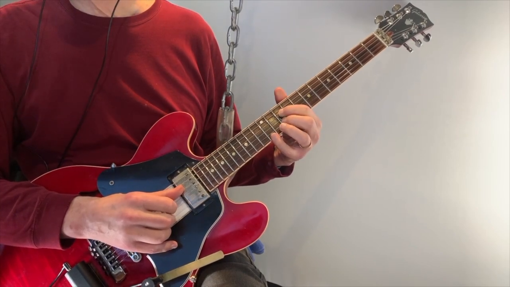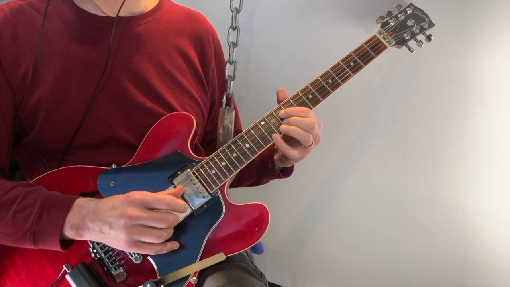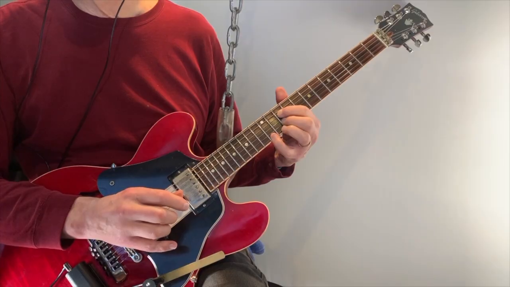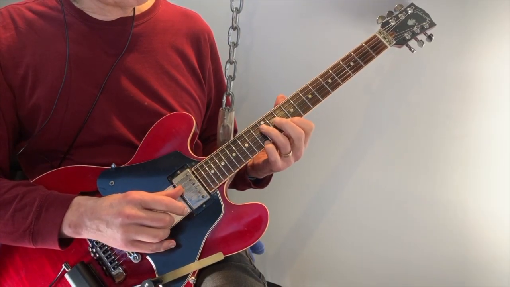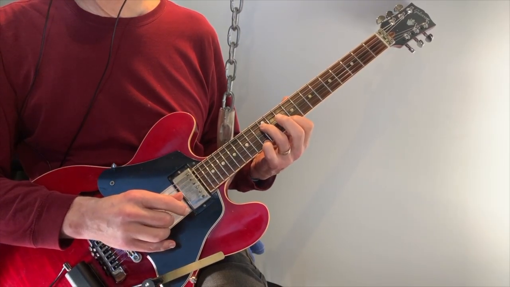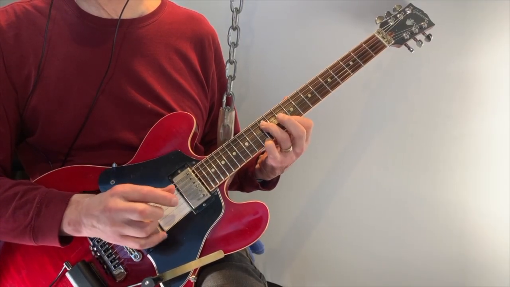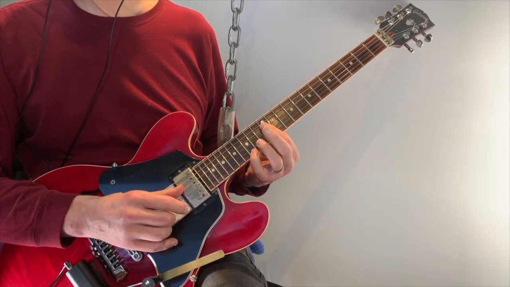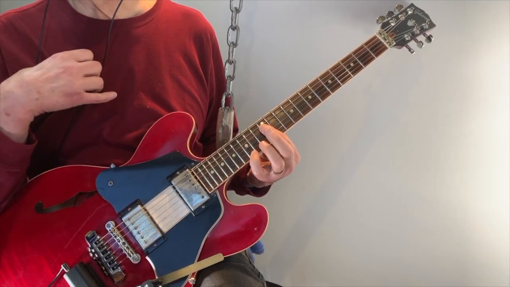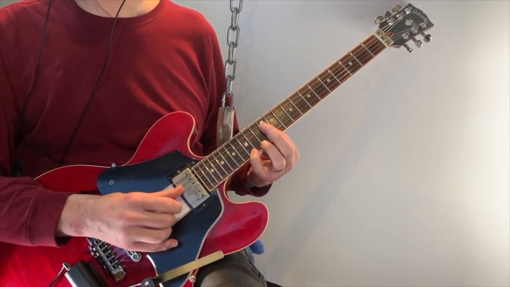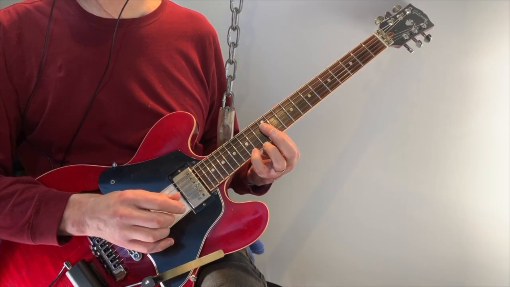These are frets 10, 10, 12. D minor at the 10th position. These are frets 10, 10, 13. Sorry, 12, 10, 13. G at the 12th position. This is frets 12, 12, and 15.